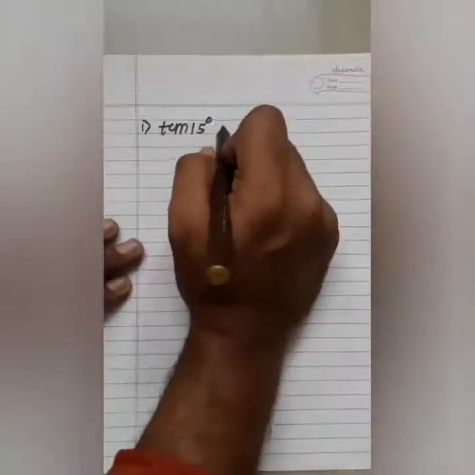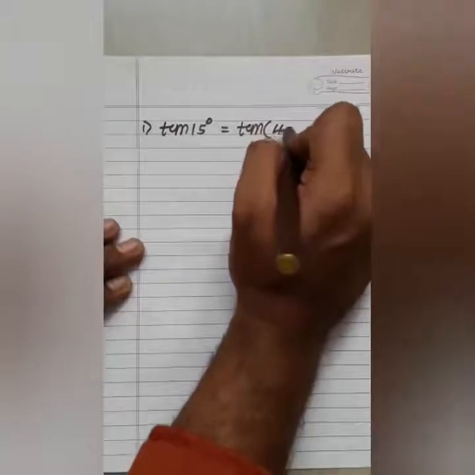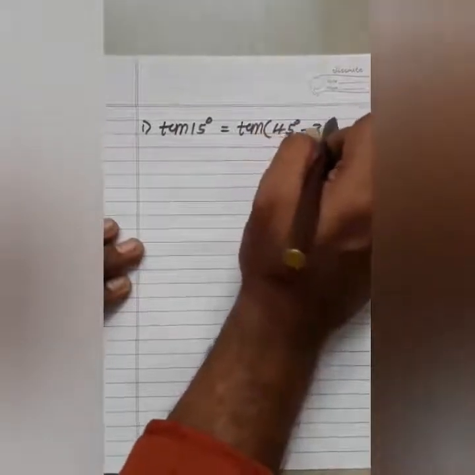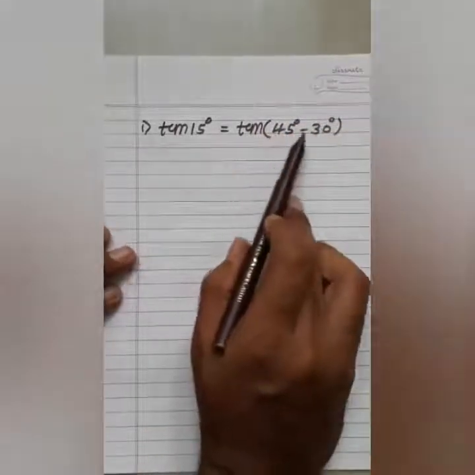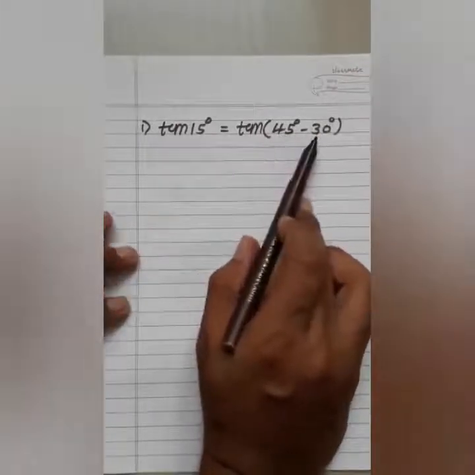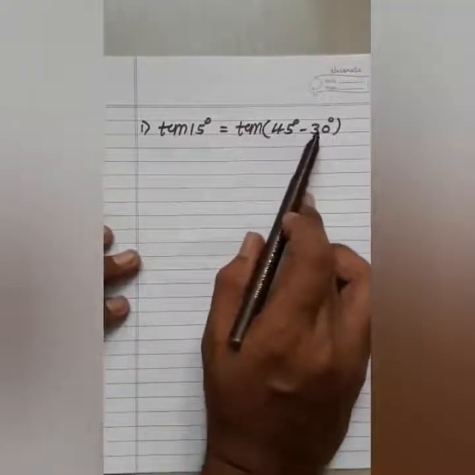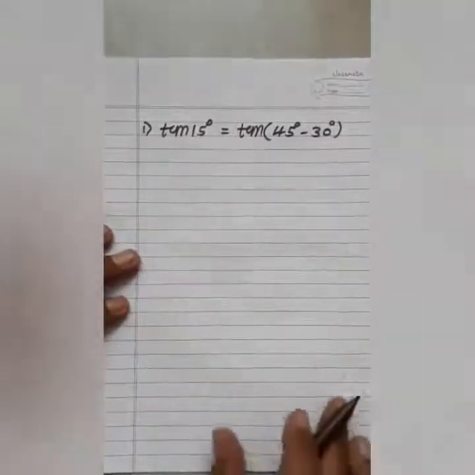Now the value of tan 15 degree is not given in our trigonometry table. So first of all, we can write tan 15 degree as tan (45 degree minus 30 degree), because the values of both tan 45 and tan 30 are present in the trigonometry table, and 45 minus 30 is 15 degree.